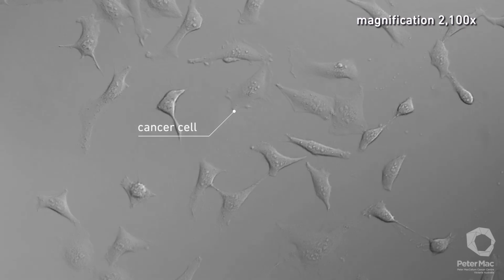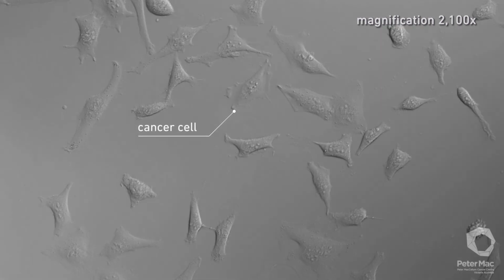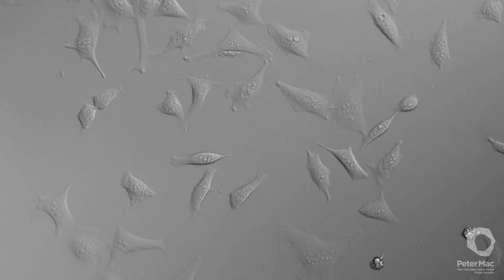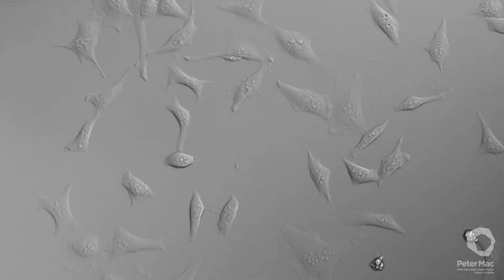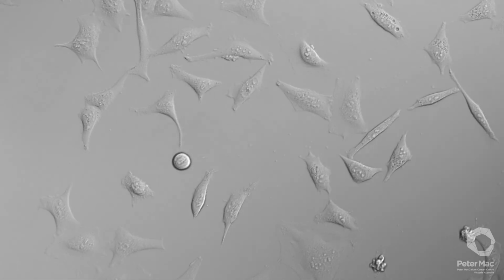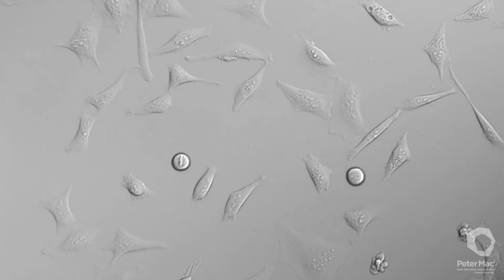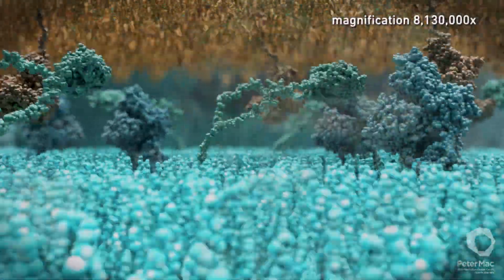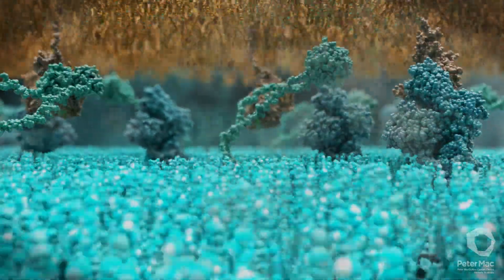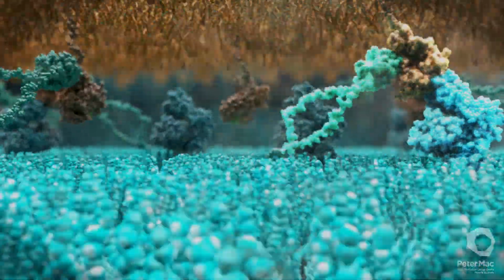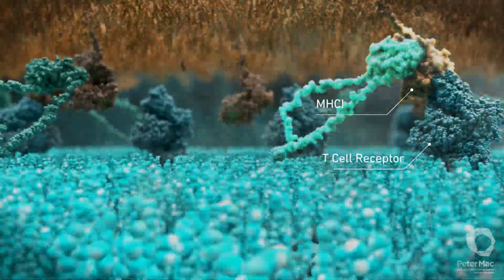Now we can see some cancer cells through a microscope. Cancer cells have changes in their DNA which make them multiply out of control. These changes make cancer cells different than normal cells. So why doesn't our immune system recognise and kill them? Cancer cells can develop many clever ways of hiding from our immune system. One way they do this is to avoid recognition by killer T cells through MHC1 and the T cell receptor.